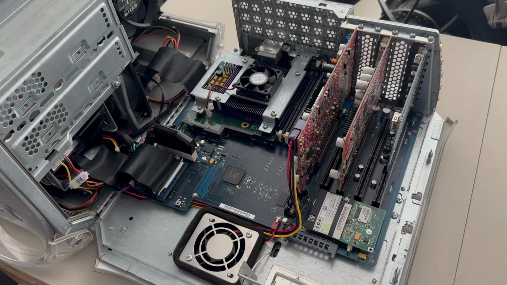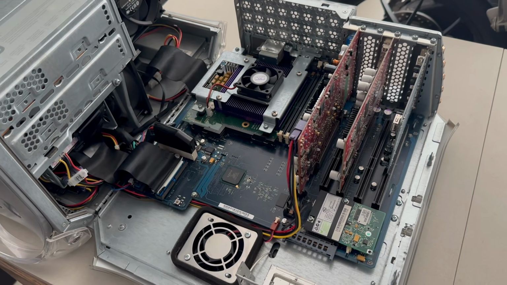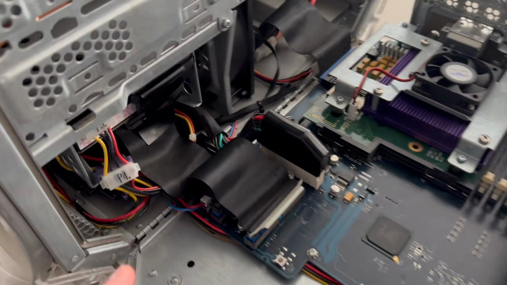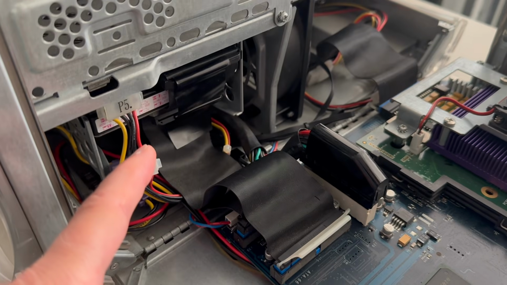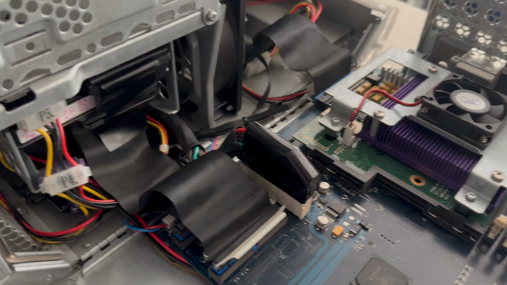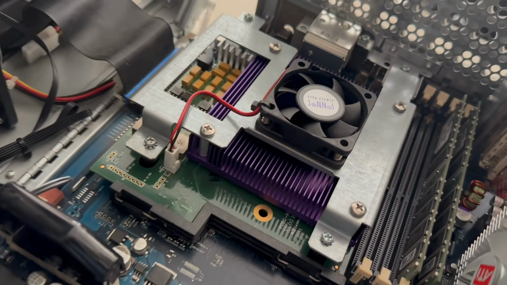Today I'm going to run a few benchmarks in order to gauge the system's performance and also compare it to other systems that I've benchmarked in the past. Since the last video, there's been one addition to the system, and that is some spinning rust acting as a storage drive, allowing me to copy files between OS 9 and OS 10.